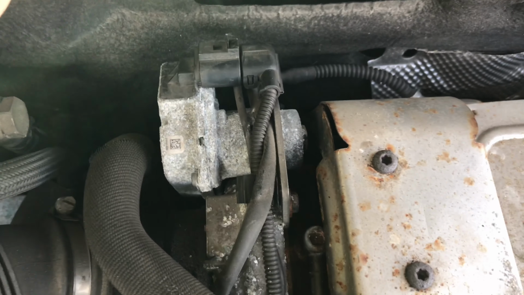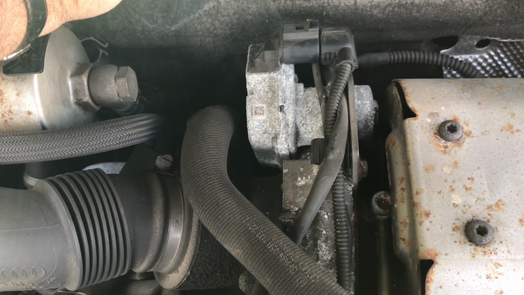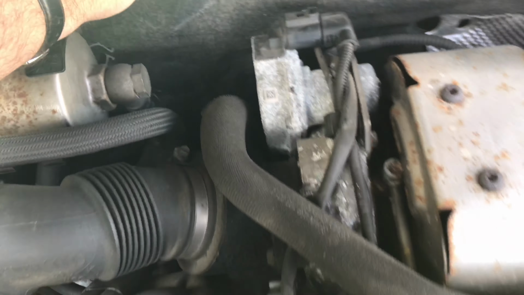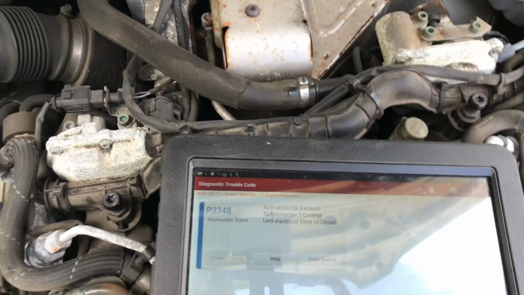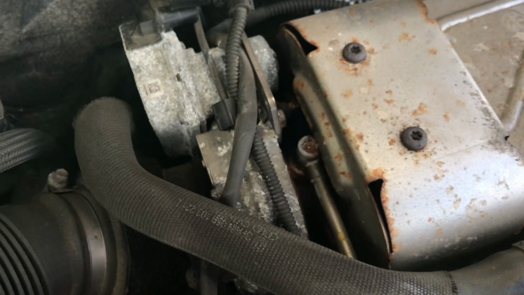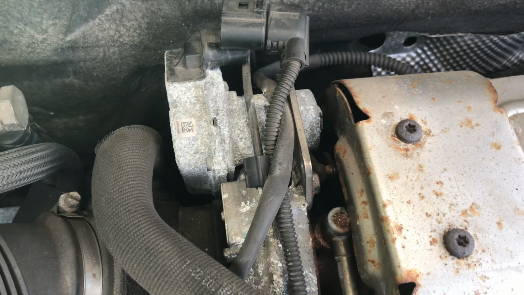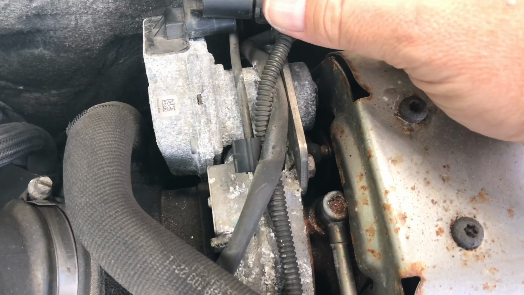In fact, what we'll do is give it a road test first of all and actually see if we're getting any boost. But I wonder if they're complaining about implausible signal there. So you can actually see the little rod is right in there. I'll keep you focused on that. And I'll put it back in, you can see it move.